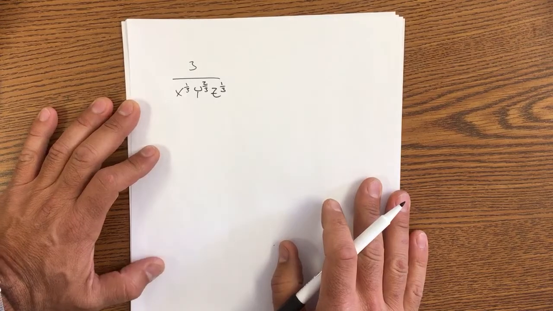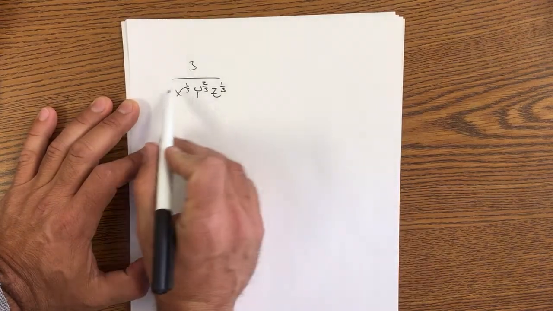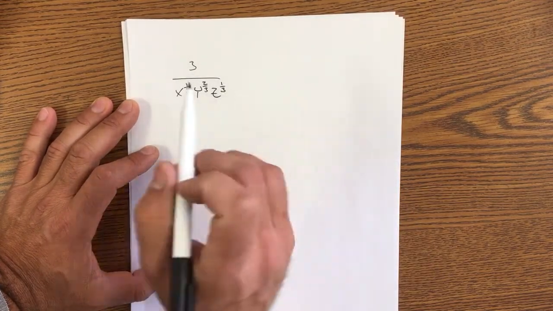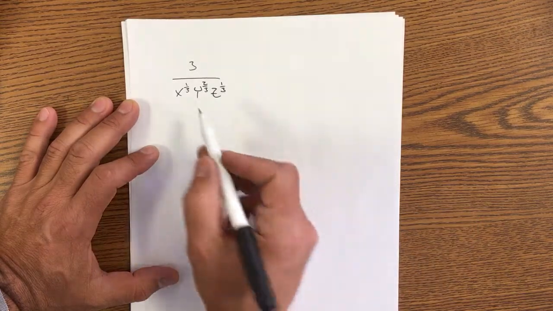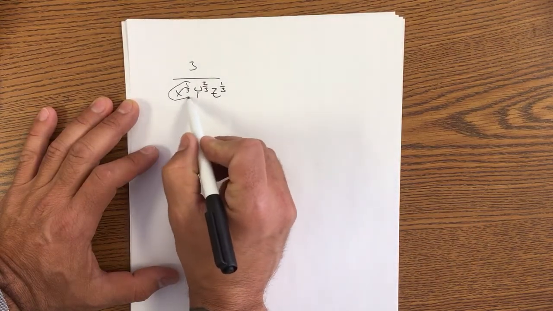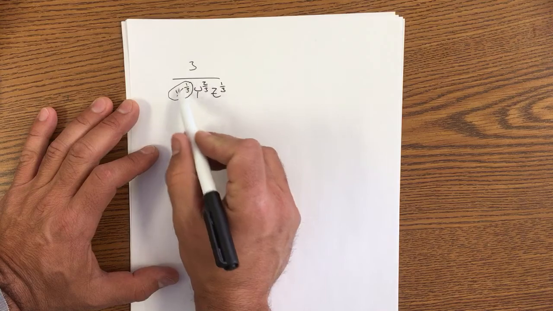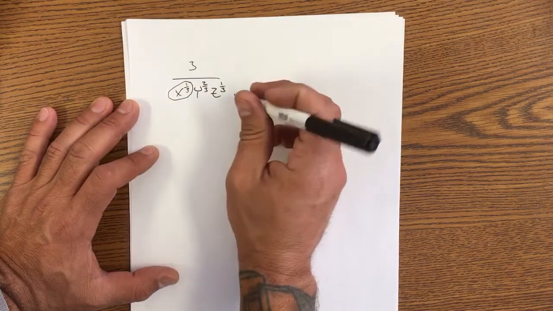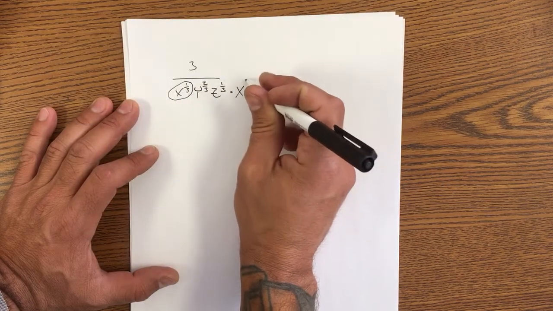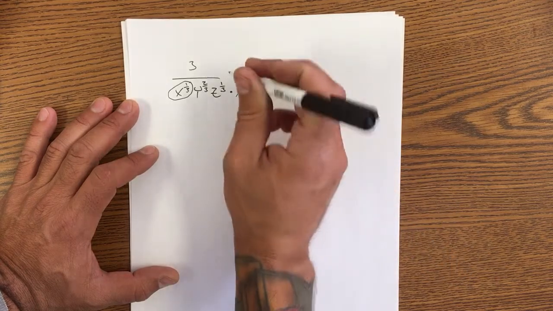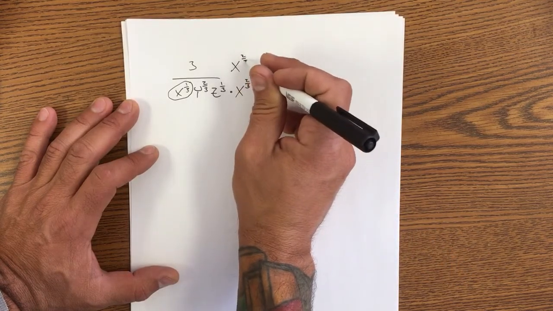So the thing here is that each of these has a fraction exponent. But I need to take each of them individually. So I need to look at the x and say, what am I going to add to 1/3 to get to 3/3? And it's going to be 2/3. So I'm going to multiply by x to the 2/3 on the top and the bottom.